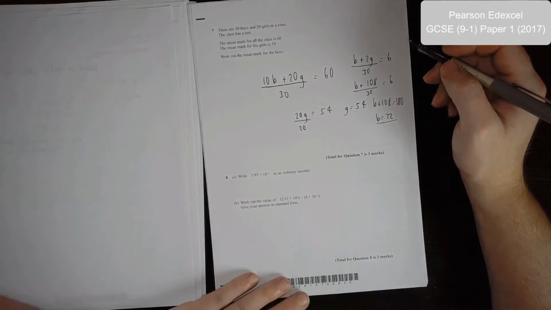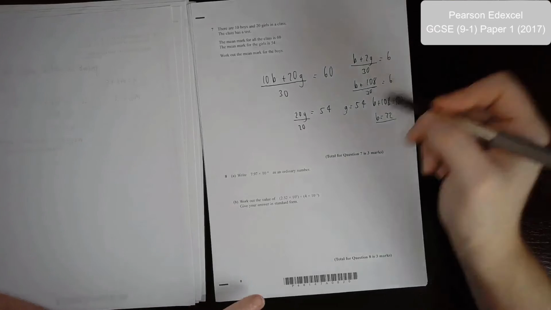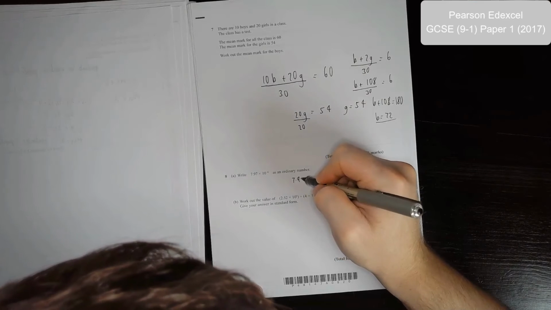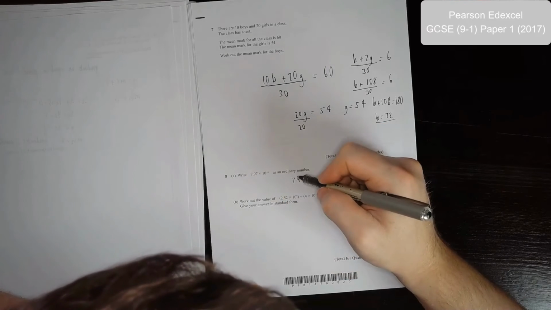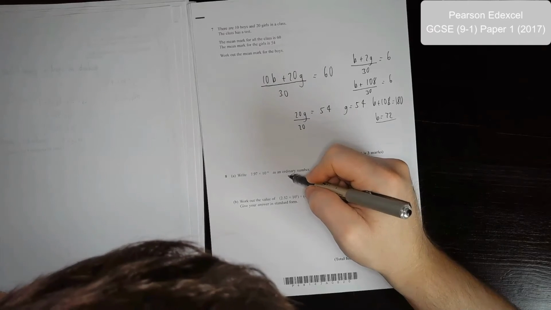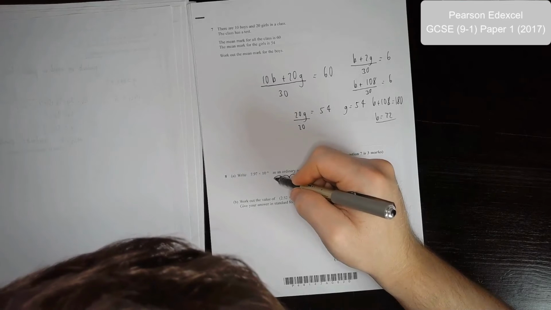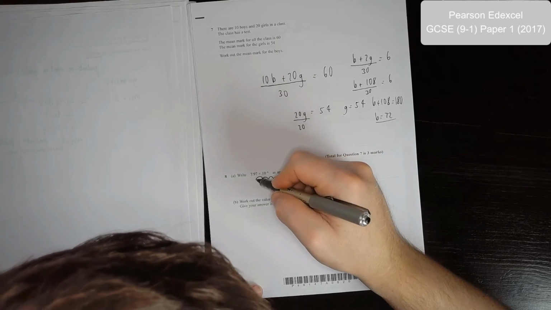Okay, 8. Write 7.97 times 10 to the minus 6 as an ordinary number. Okay, so I'm going to write 7.97, and 10 to the minus 6 means the number's getting smaller. So I need to move the decimal point 6 times. 4, 5, 6.